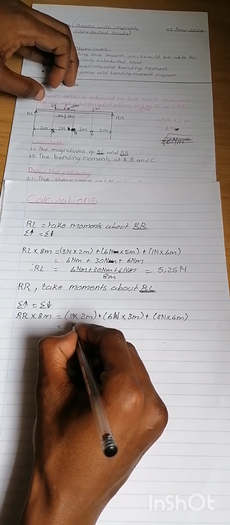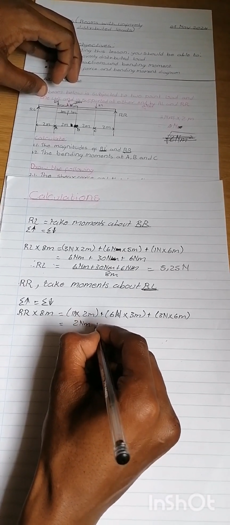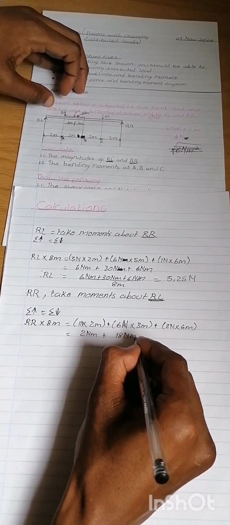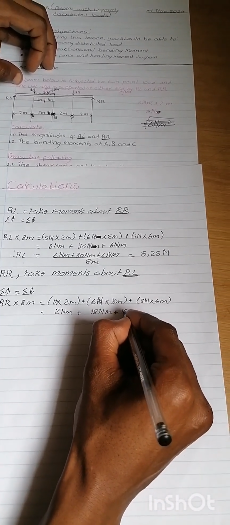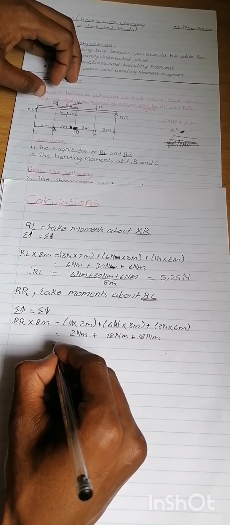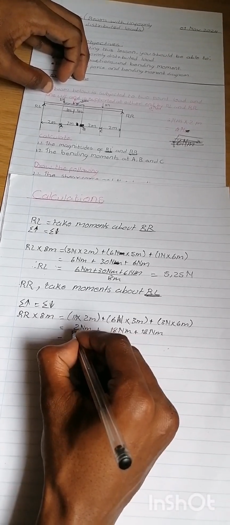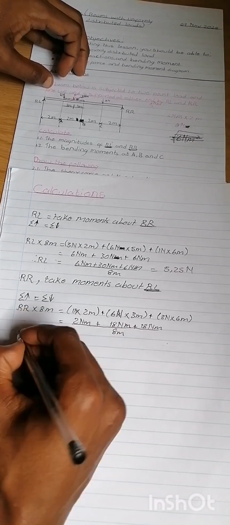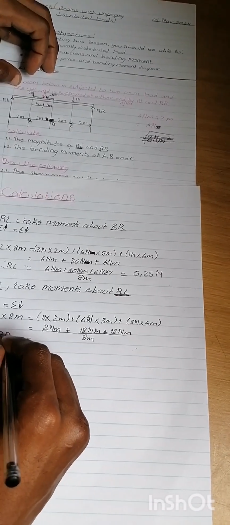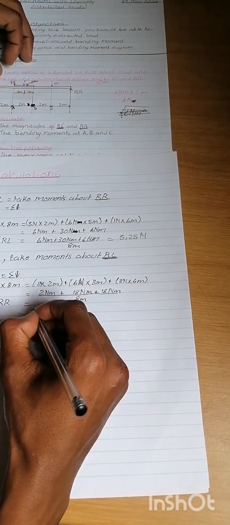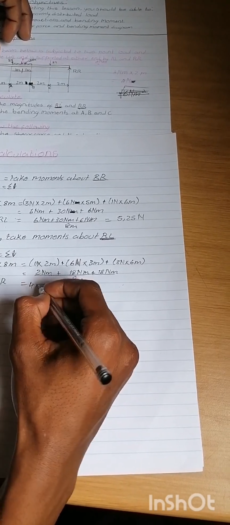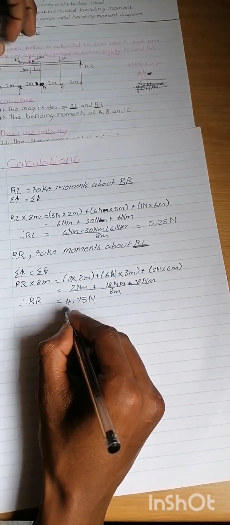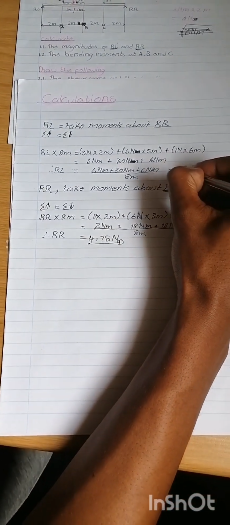This here is 2 Newton meter plus 18 Newton meter plus 18 Newton meter, which will be divided by 8 meters because we want RR. Therefore, RR is equal to 4.75 newtons.